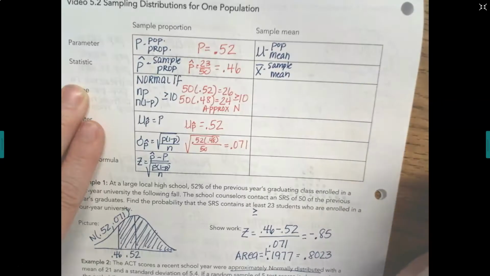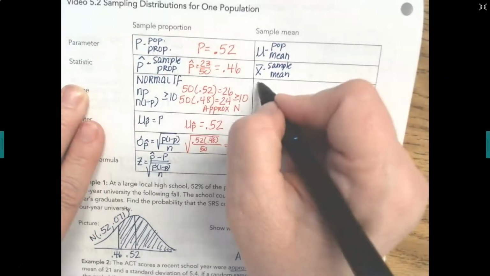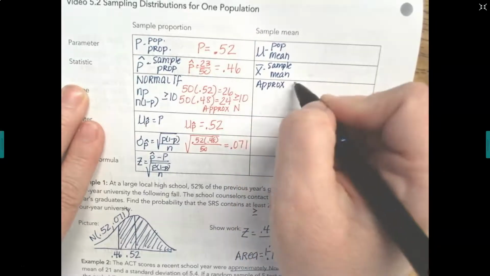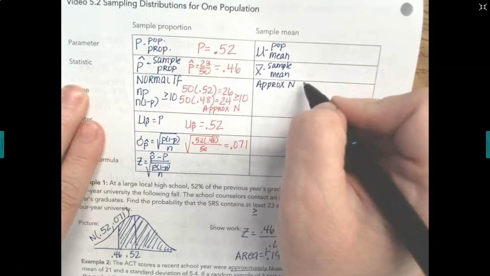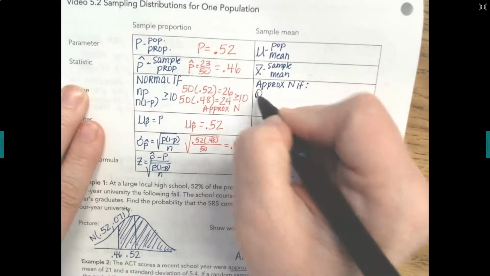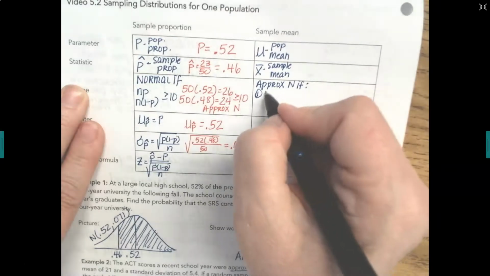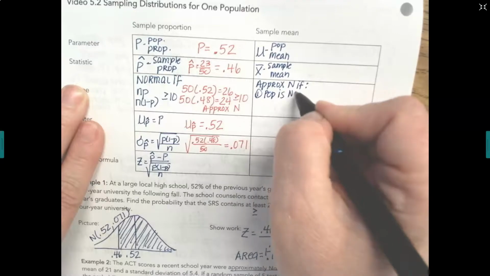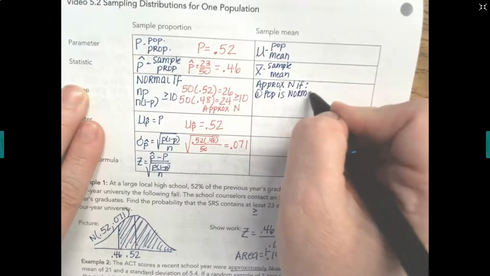Now, for approximately normal, there's 3 choices here. We have to check them, and I'm going to give them to you in the order that you should check them. 1, is the population normal? That's the first thing you should check for.